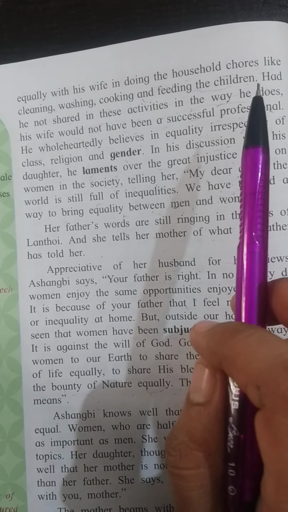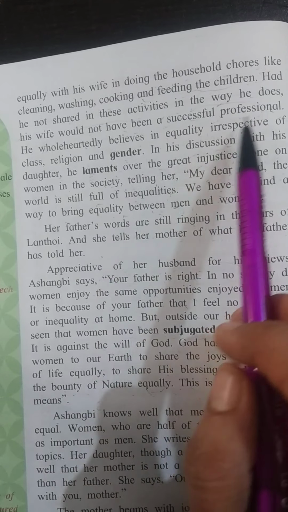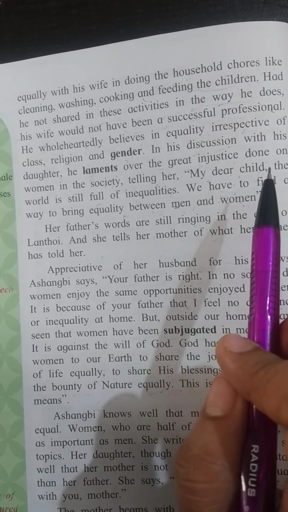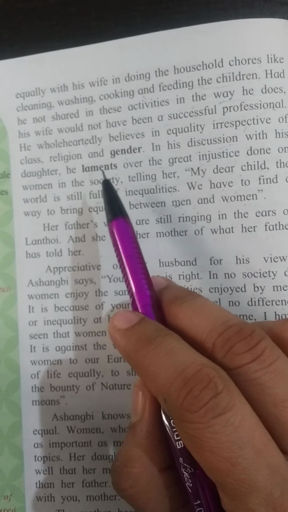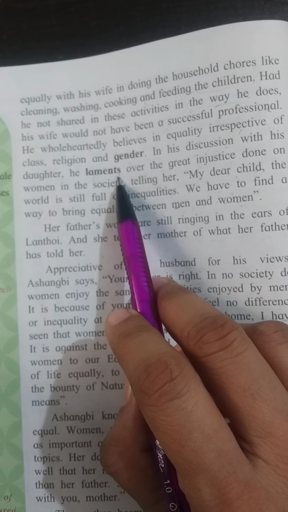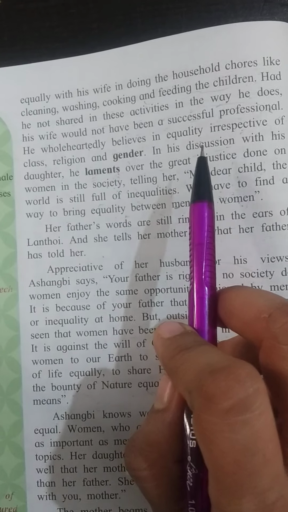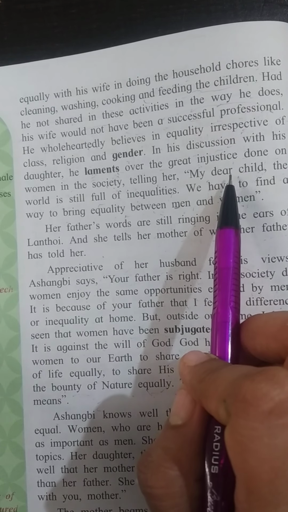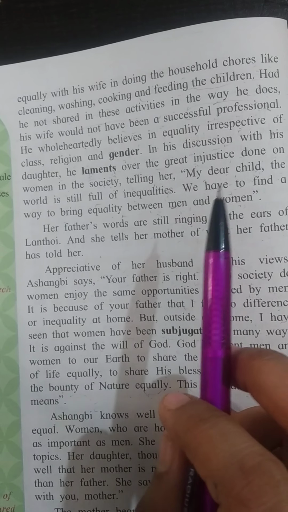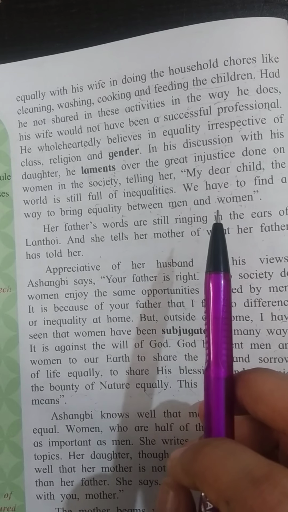So he knows what is the condition of the women in society. And when his daughter Lenthoi brings up the topic, he talks to her and says that it is really sad to lament. Okay, lament means what? Very sad. So it is very sad to feel the injustice that is done with the women in the society. And he says the world is full of inequalities. We have to find the way to bring equality between men and women.